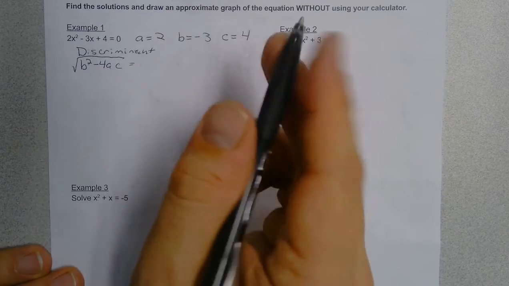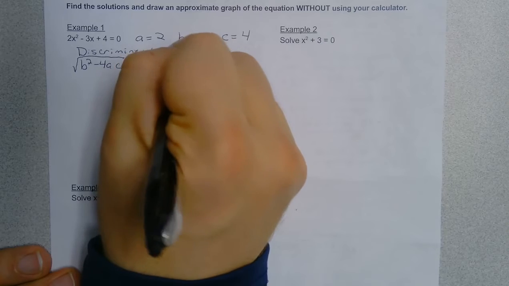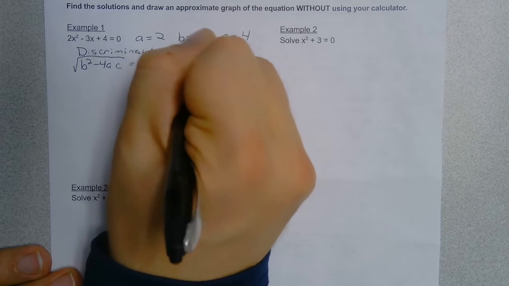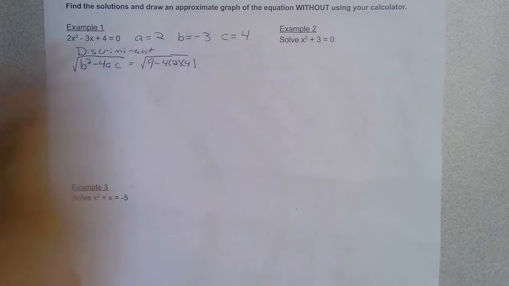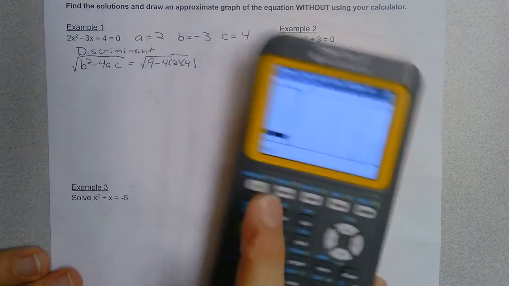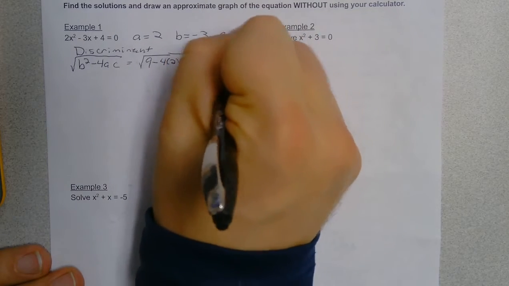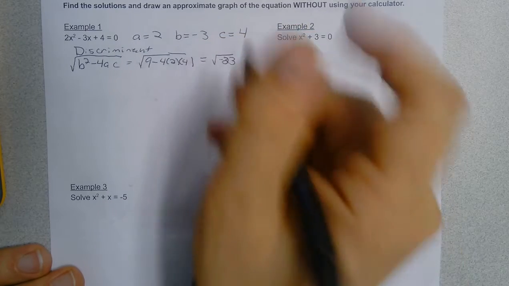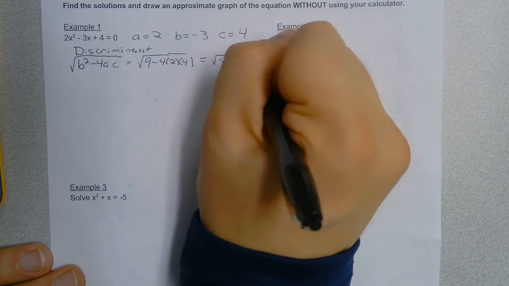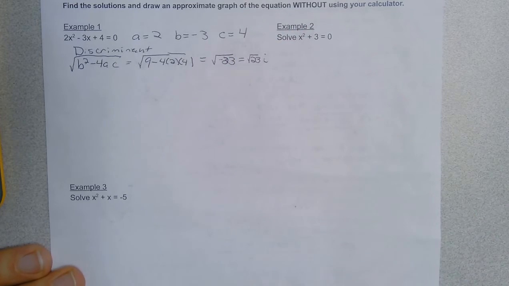So b squared, -3 squared, is going to be 9, minus 4 times 2 times 4. So 4 times 2 is 8, and 8 times 4 is 32. So we just need to do 9 minus 32, which gives us the square root of -23. So we can just drop the negative, and that gives us the square root of 23i.